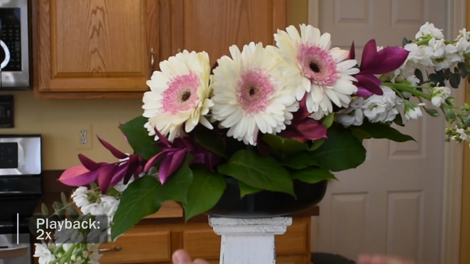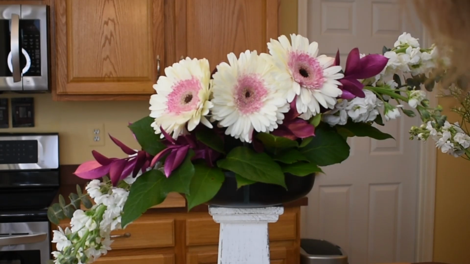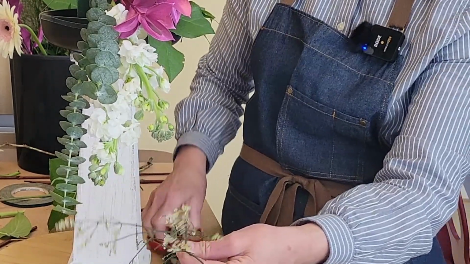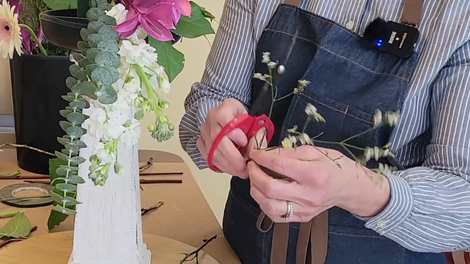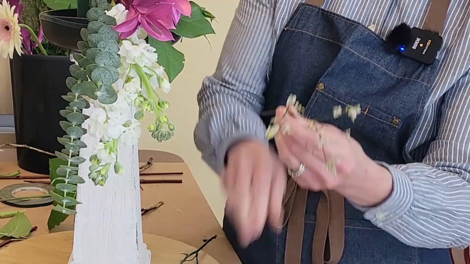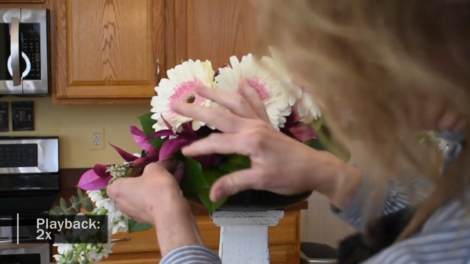I've got some other greens that we'll use, but I'd like to first accent with a little bit of our limonium just for softness. I really think that every arrangement needs to have 3 different sizes of flowers and at least 3 different textures. I'm just cutting off little bits of this and we're going to tuck him in.